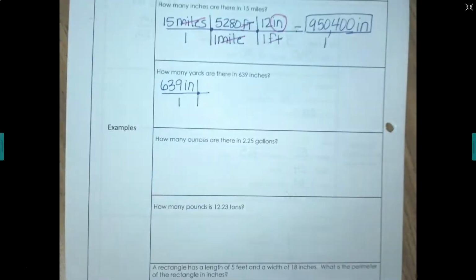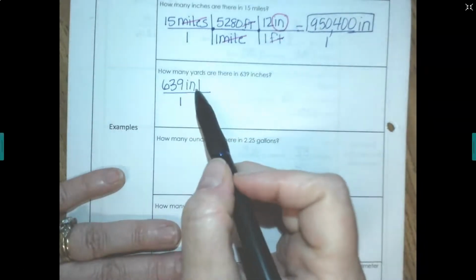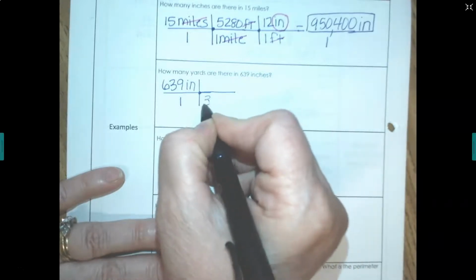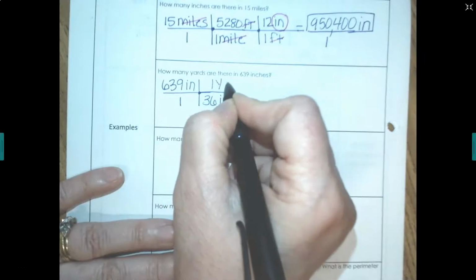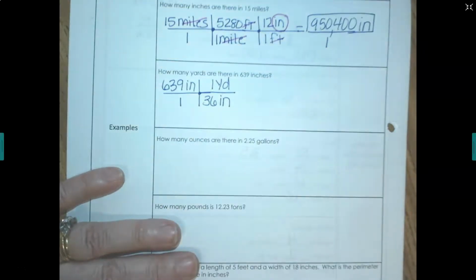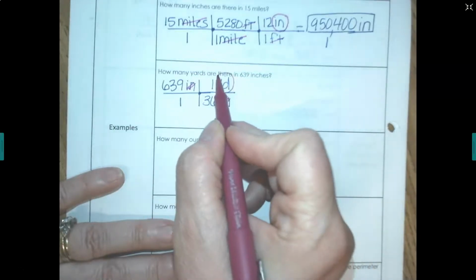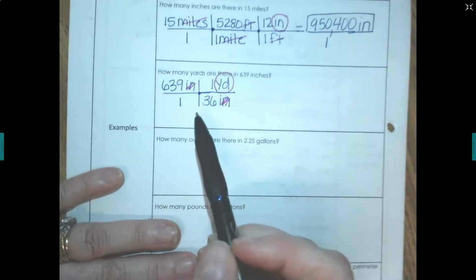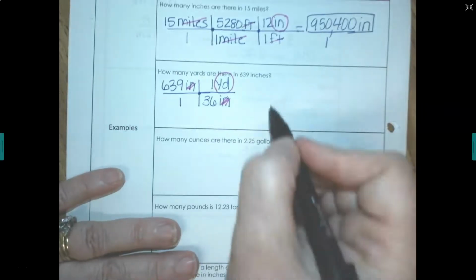So let's take that knowledge and what can we do with it back here? So I'm in inches and I need the word inches to go away. So I'm going to write the 36 inches on the bottom, and 36 inches is 1 yard. They're the same measure. And by doing that, I got the word inches to cross off, and the only word left is yard. That's the unit of measure the problem wanted us to do, so we're done. We don't have to make any more conversions. This was just a one step.